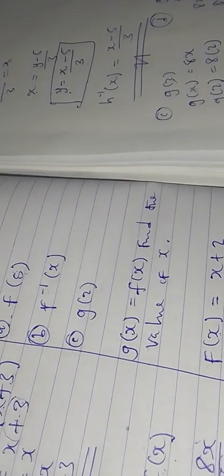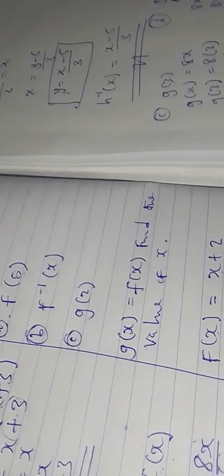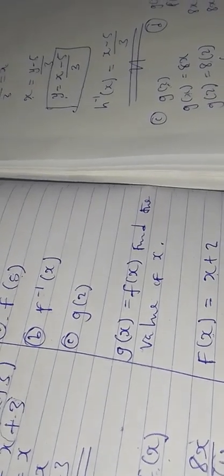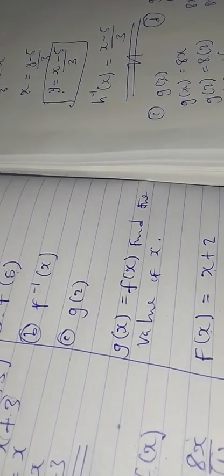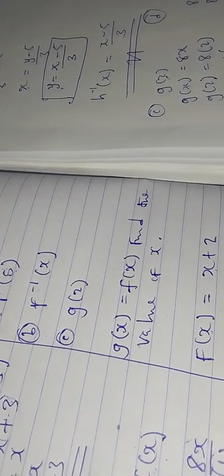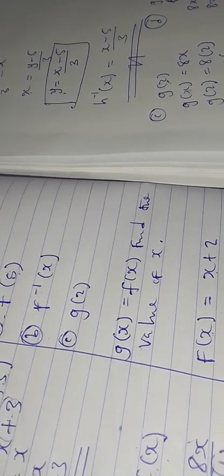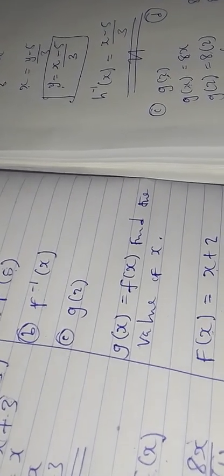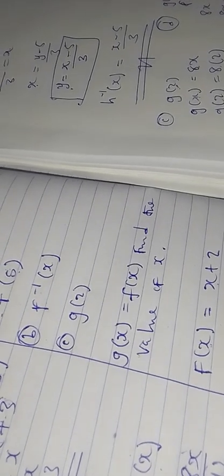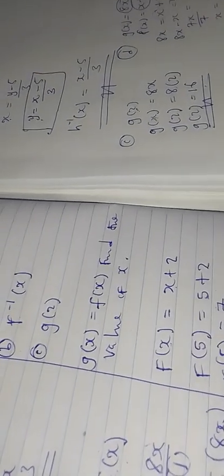You are going to do what? You are going to group like terms together. After you group like terms, now remember, when grouping like terms together, if a number here is a plus, if it comes the other side, it should be a minus. If it's a minus, the other side, it should become a what? It should become a positive. Okay, so that is that about functions.